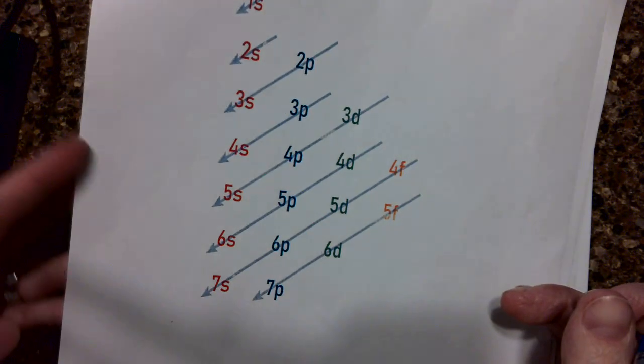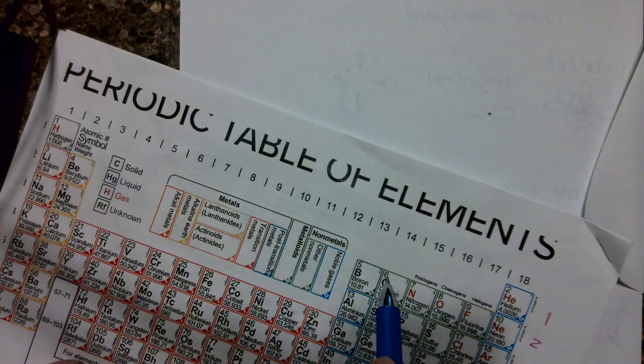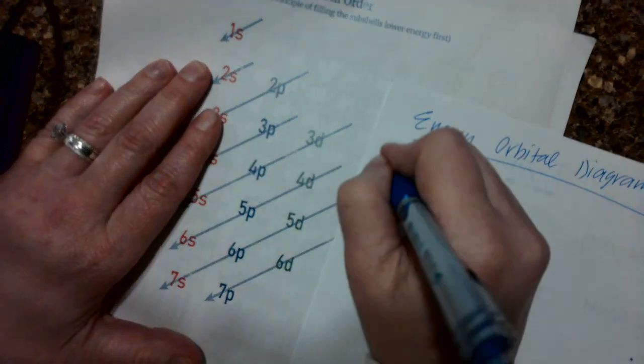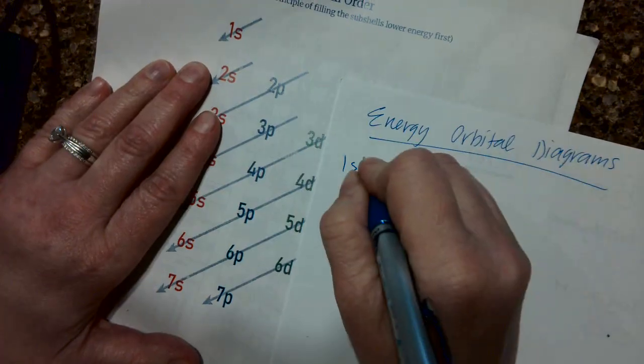For this method, you'd look at the periodic table and say, okay, carbon has 6 protons, so he has 6 electrons total in his ground state because he'd be neutral. Then you'd say, I have 6 electrons total, and we fill 1s first. How many electrons can fit in an s? Only 2.